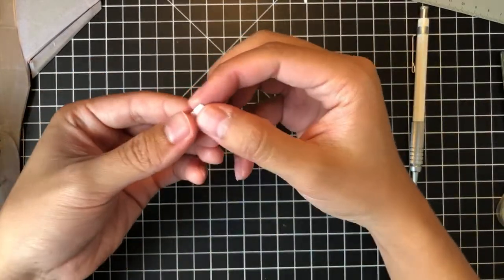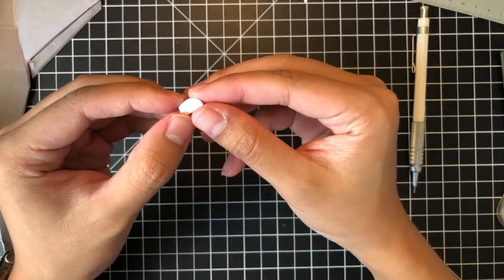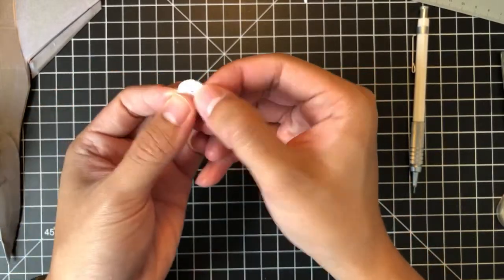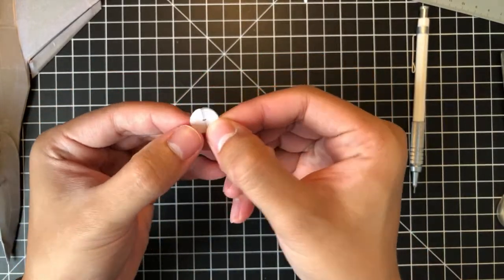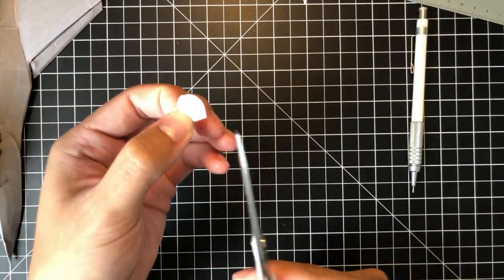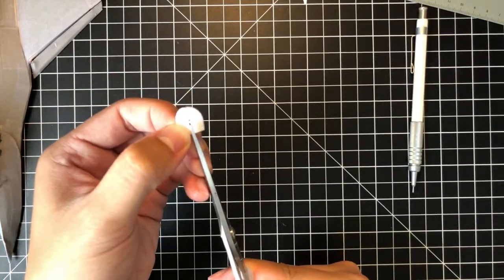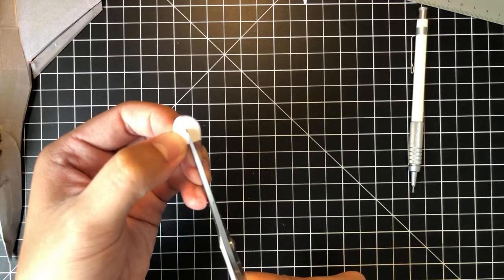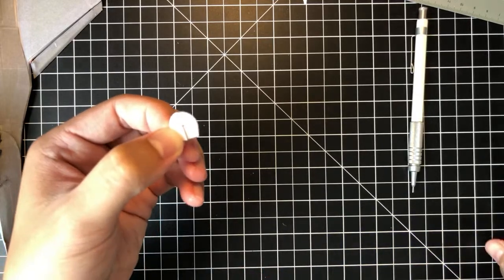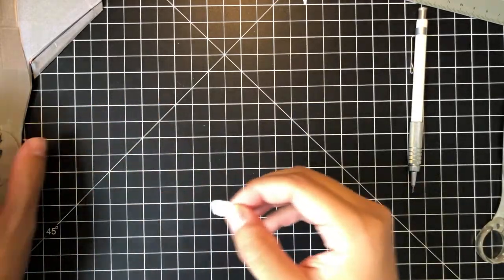All right. So something like that. And I'm going to cut this. Test the fit of this.